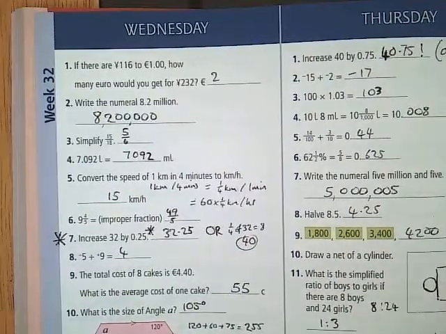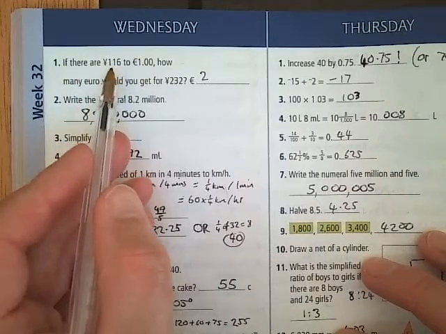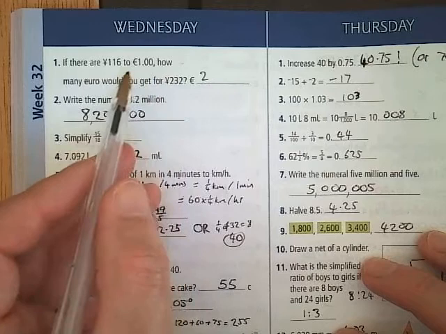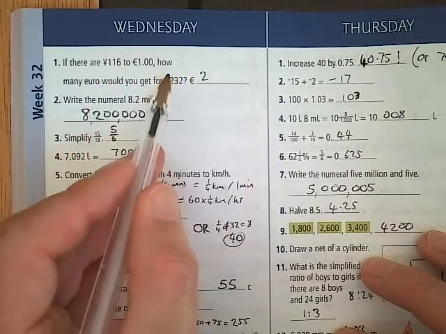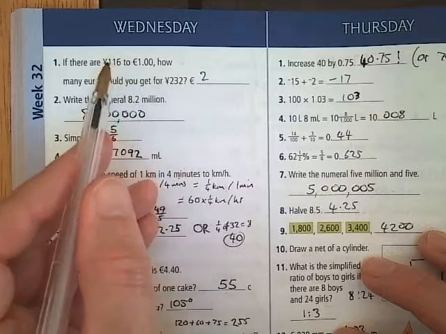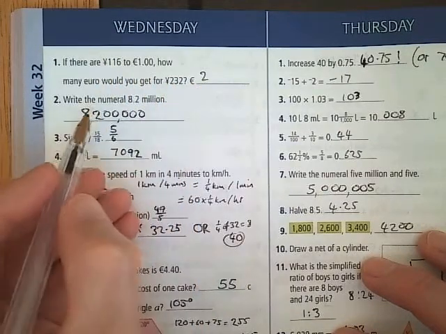This is week 32 and it's the Wednesday test. Question 1. If there are 116 yen to €1, how many euro would you get for 232 yen? So you've got to look how many 116s are in 232. If you look there, 16 is half of 32, 100 is half of 200. Your answer is 2 euros.